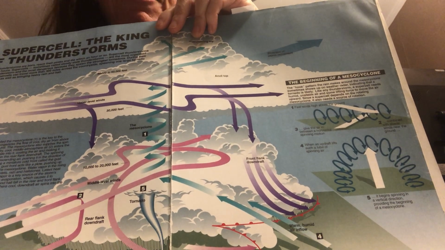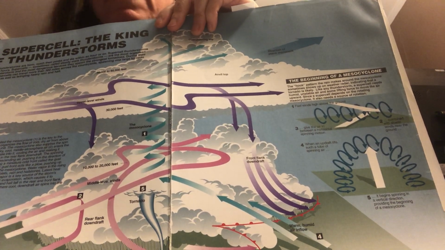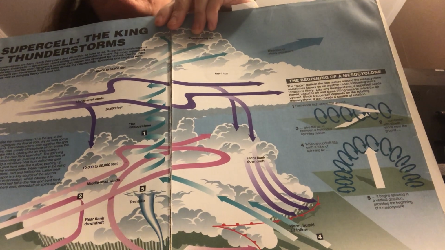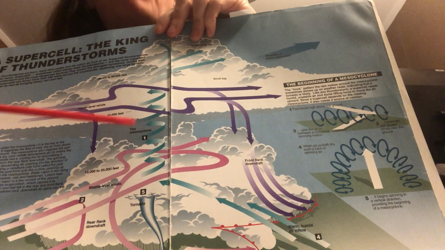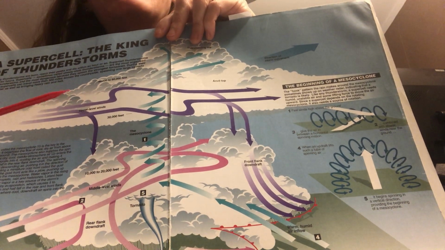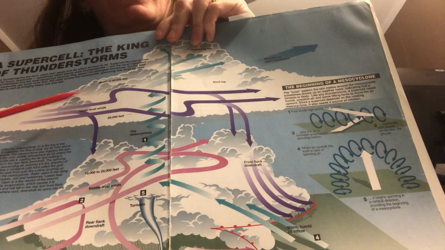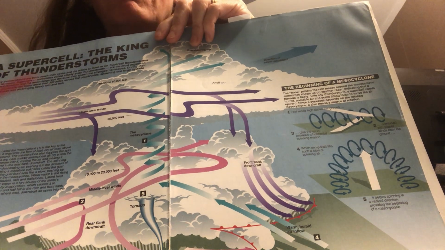So you don't have to know all the parts and details of a supercell. Just understand that you've got to have that mesocyclone, which is formed by wind shear, and that these guys can last for hours, and they're very large storms.